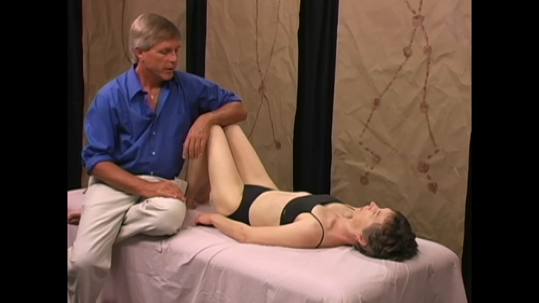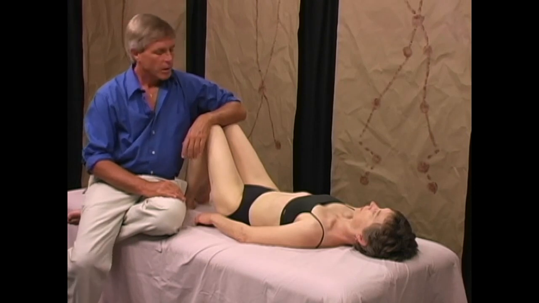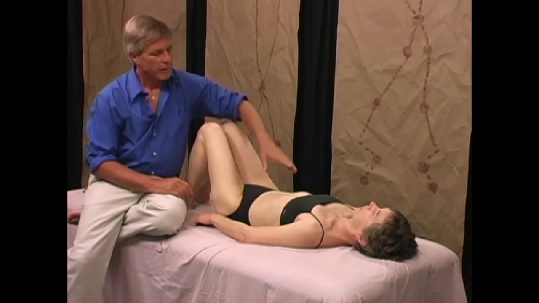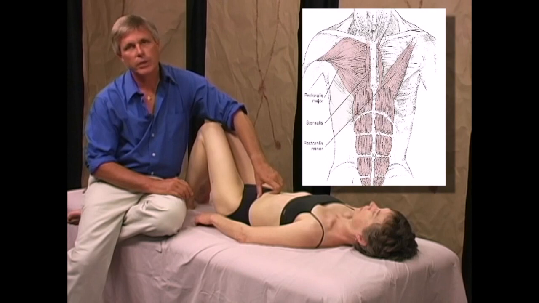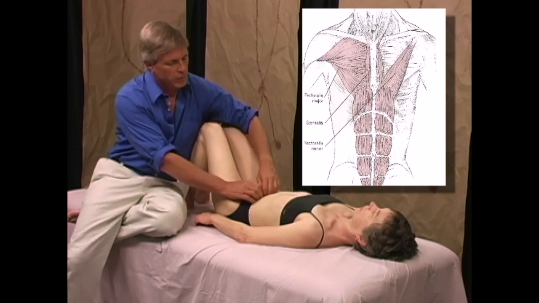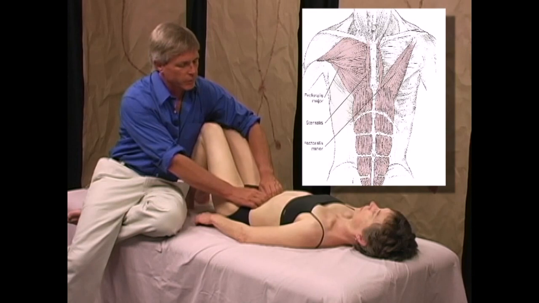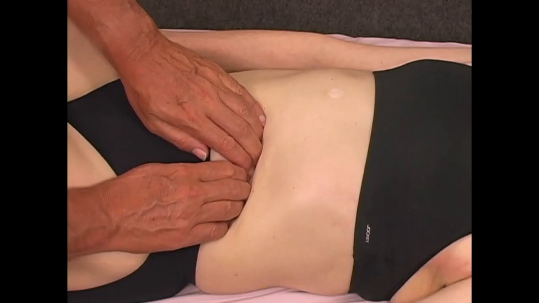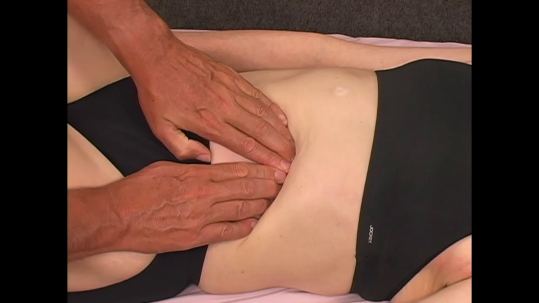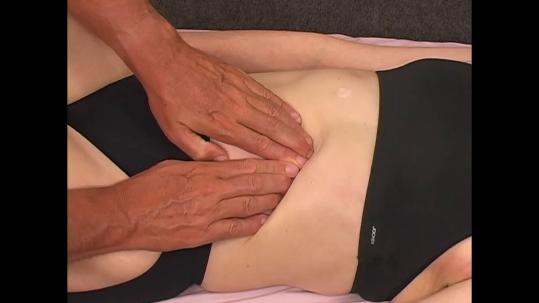I don't generally work below the navel here for obvious reasons, but you can get the rectus by scooping your fingers along the edge like this, making sure you go around the ribs, not under them, to keep that fascia going right up to where we started with the pectoralis major a few minutes ago.